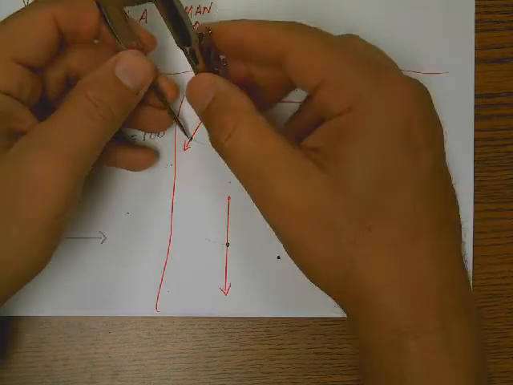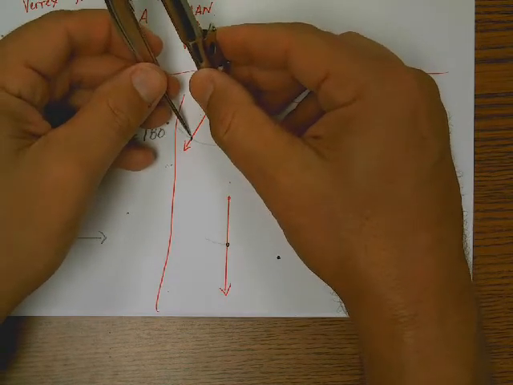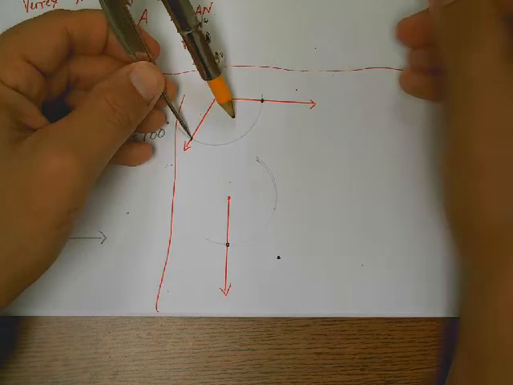Alright, so now I'm going to use my compass and find the distance between the 2 points of intersections. Too short.